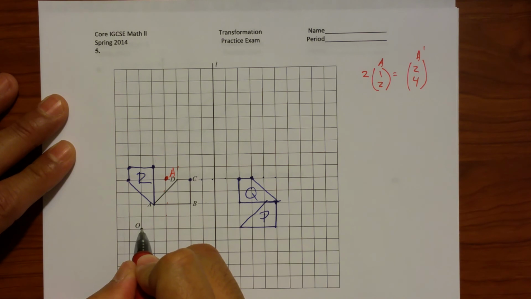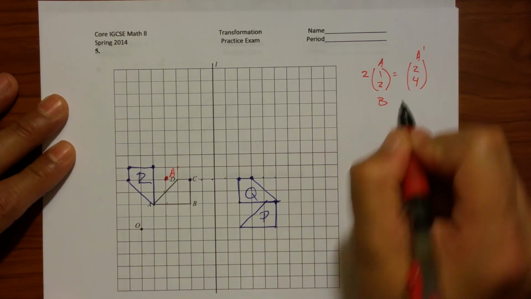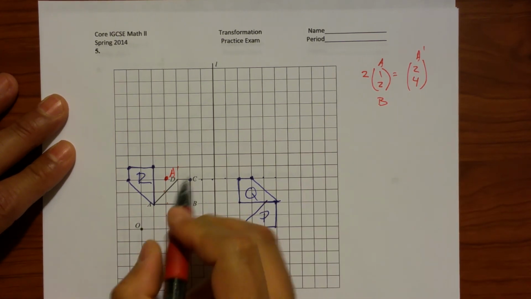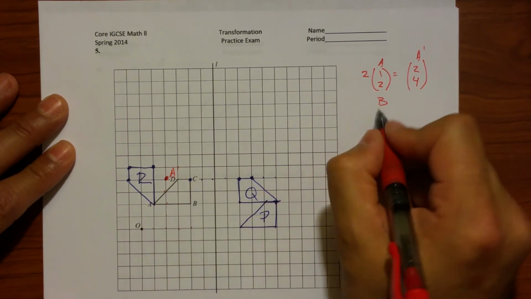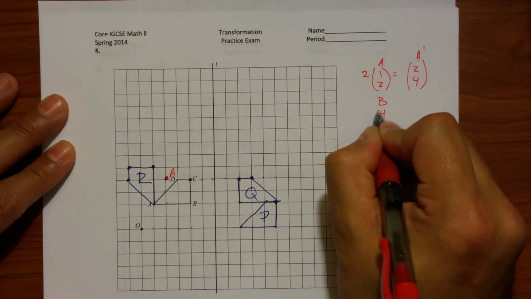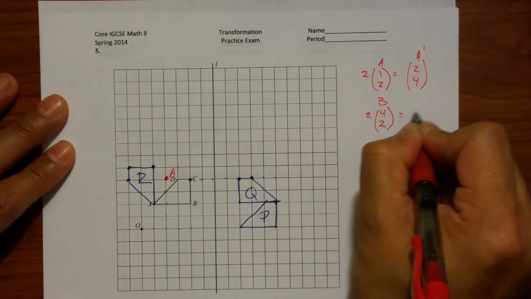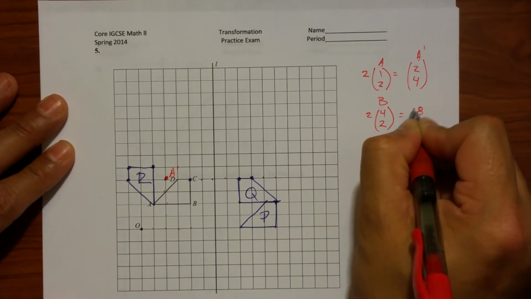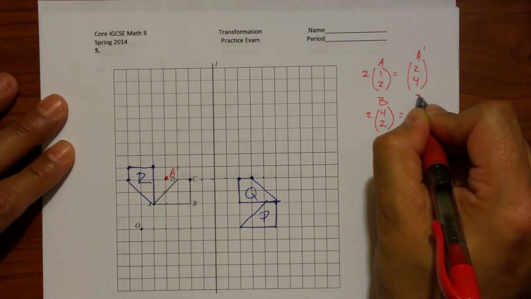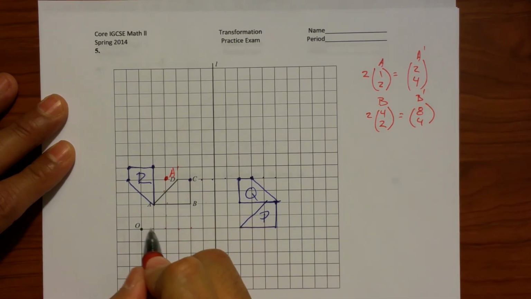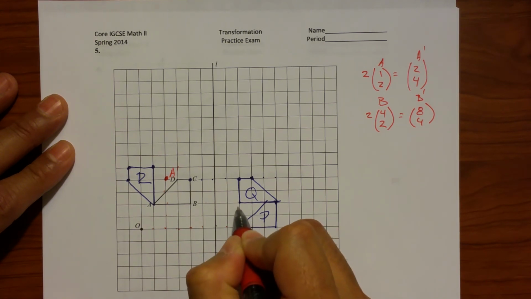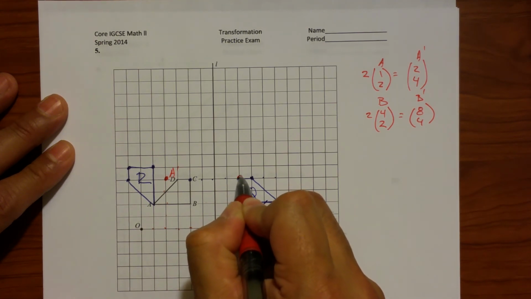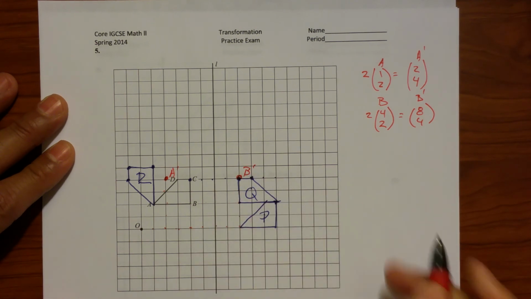So now for B, from O to B, it's going to be 1, 2, 3, 4, up 2. Scale factor 2 is going to give me 8 and 4. And that is my B prime. 1, 2, 3, 4, 5, 6, 7, 8, and 1, 2, 3, 4. There's my B prime.